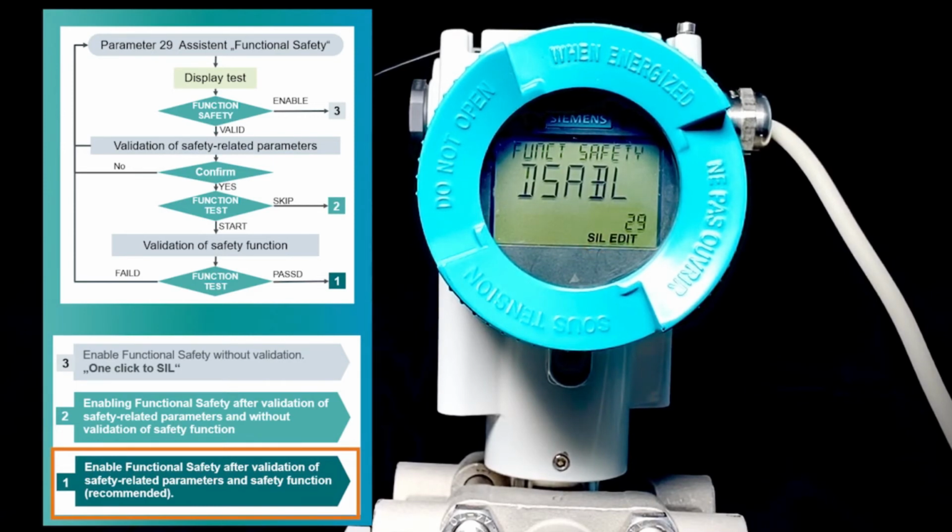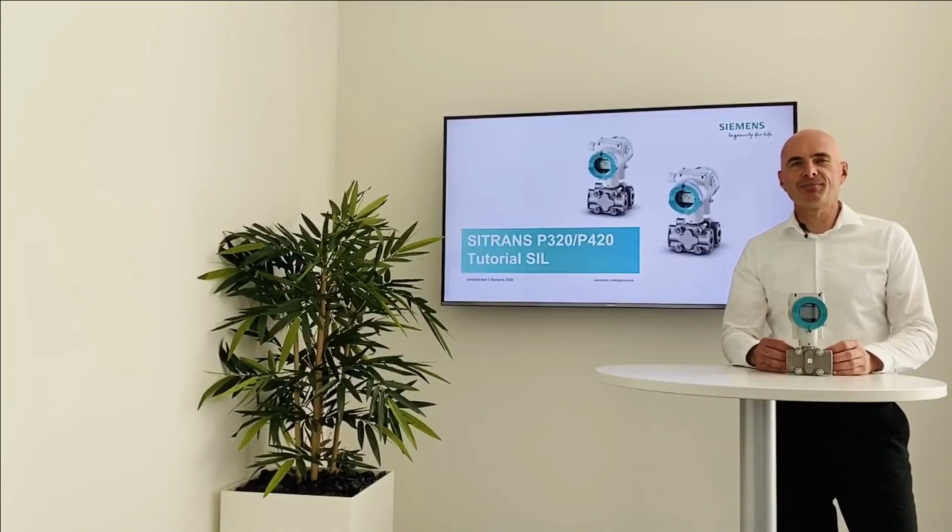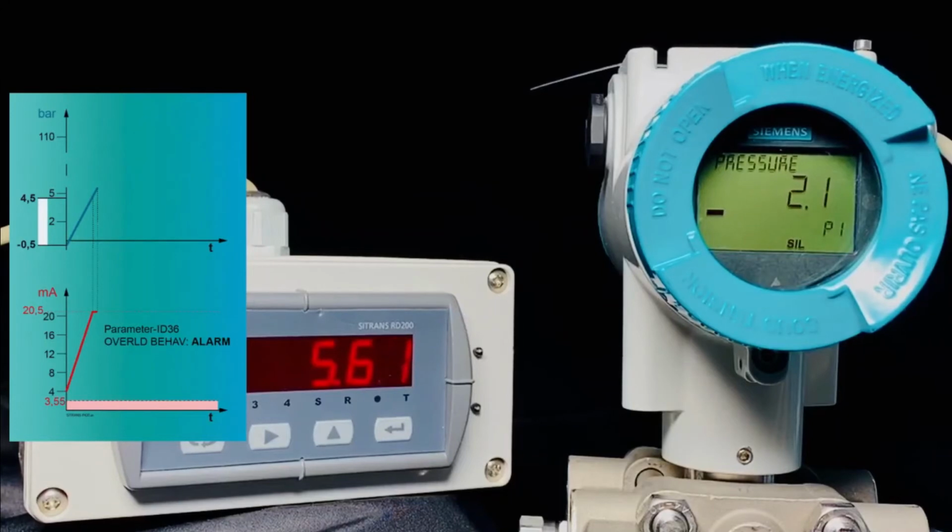We switch to the measurement view with the left arrow button. The SIL symbol appears on the display. Now we have completed the SIL commissioning. In the following steps, we will change the pressure to cause a safety critical device error. I'm changing the pressure now.